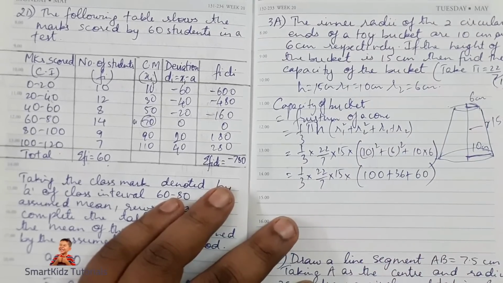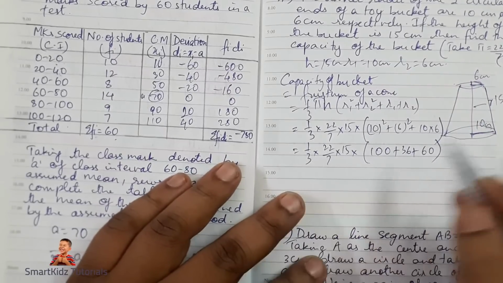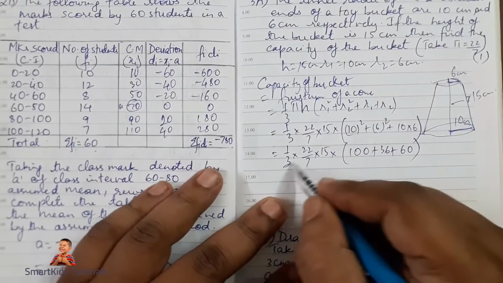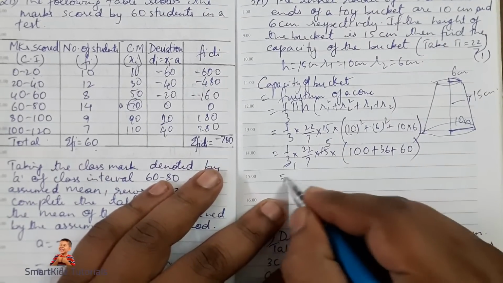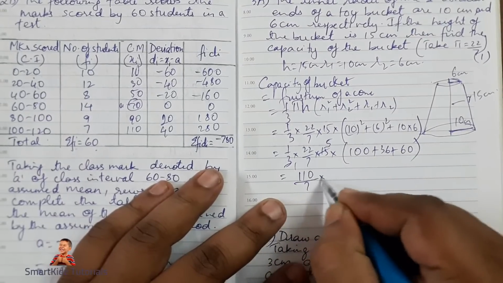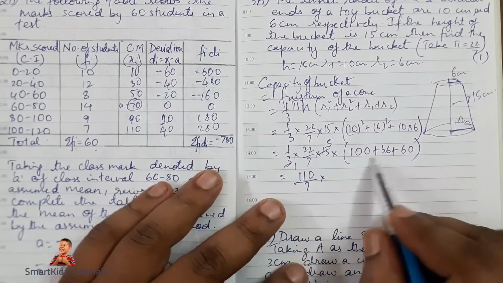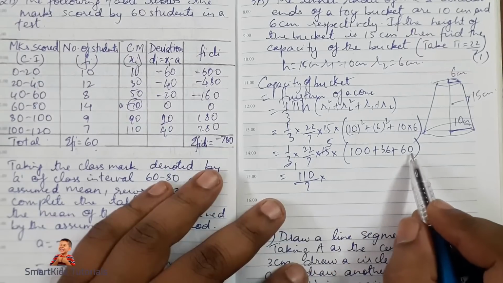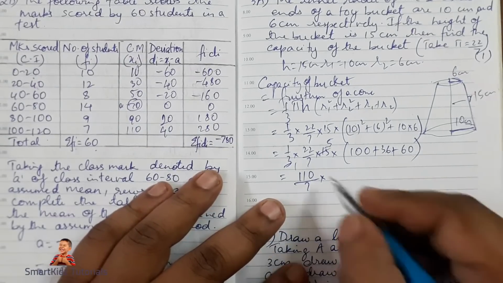Okay. So this we can cancel now out over here. 3 ones are 3, 3 fives are 15. 22 into 5 will be 110 upon 7. And when we add all of these, 100 plus 60 is 160, 160 plus 36 is 196.